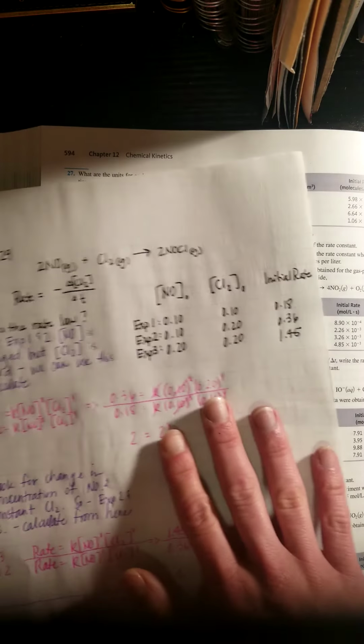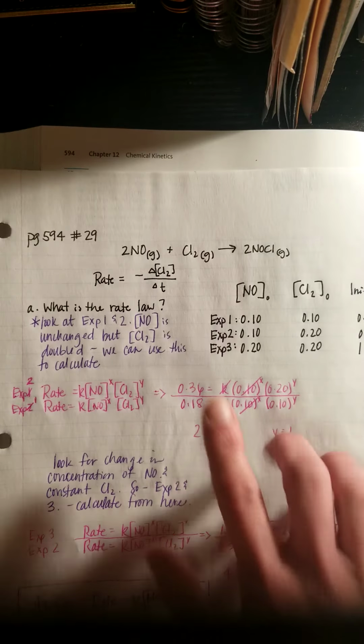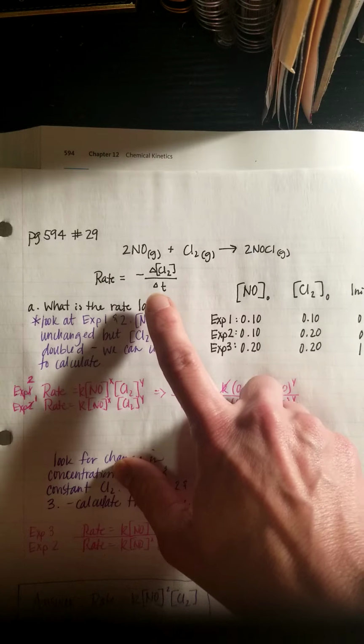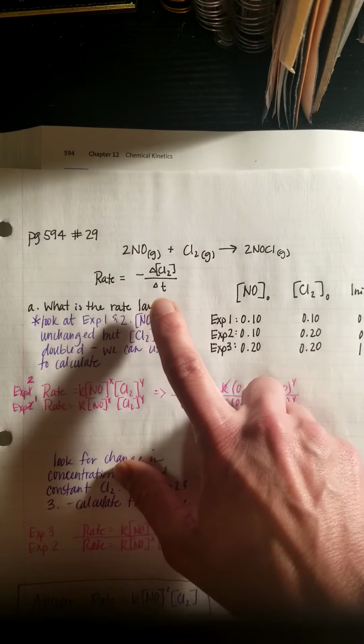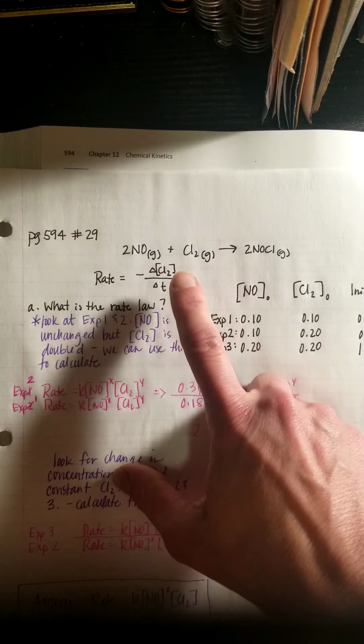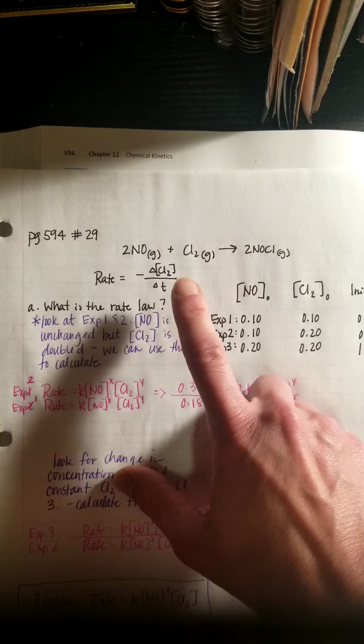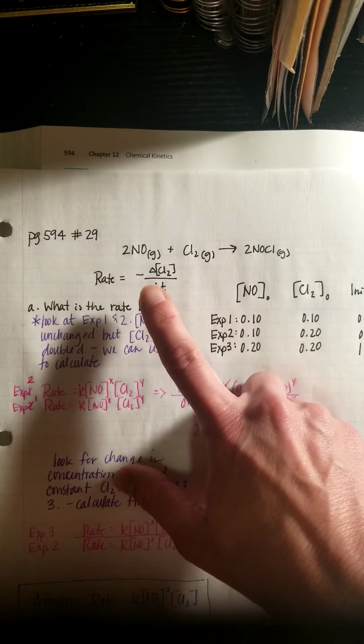What I did was start off with what my reaction was, and this is just copying it off. This is the rate of the reaction, and this is how your chlorine is changing per time. We're looking at the chlorine gas going away, and that's why we have a negative over here.